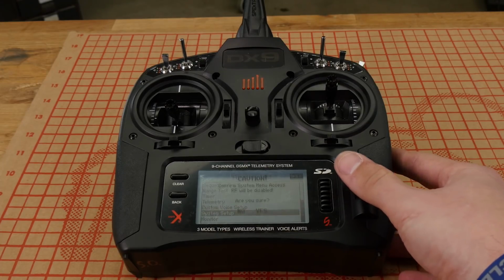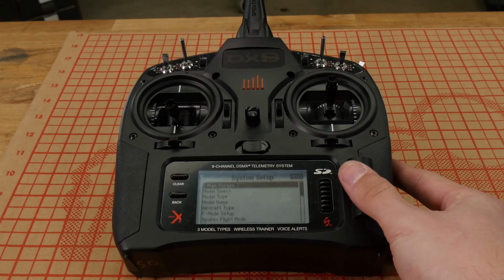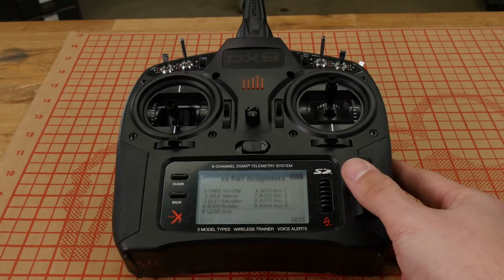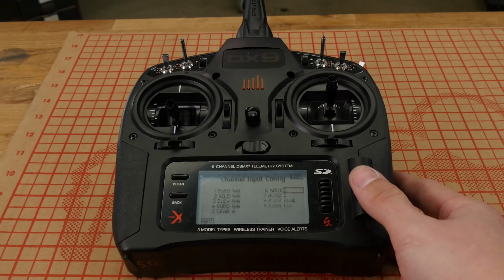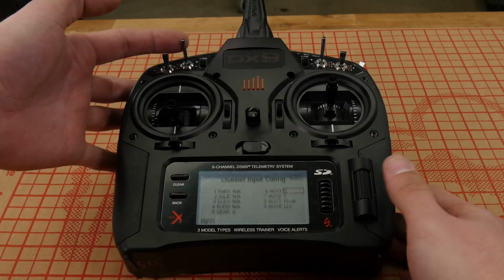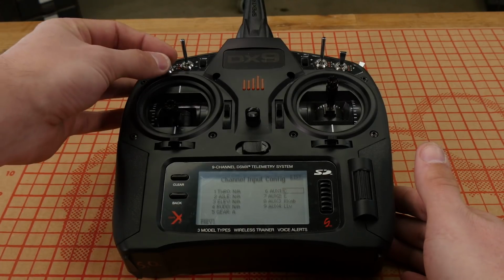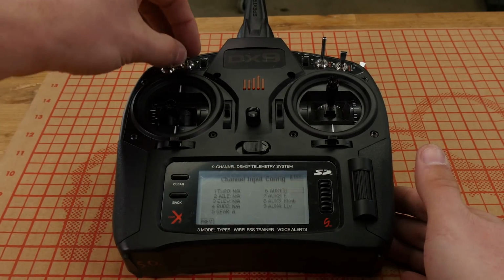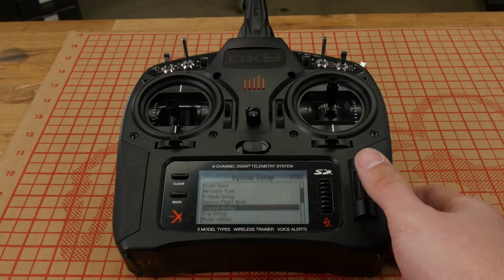We're going to go down to system setup. Are you sure? We're going to hit yes. We're going to go down to channel assign. We're going to go to the next page. And down here is where you can assign your switches. We're going to want to make sure that your aux1 is on a 3-position switch. As you see, it's already on switch D, which is a 3-position switch. If we wanted to change it, we would click, highlight, and we can change that switch. But I'm going to leave it on switch D as it was. Now you can back out.